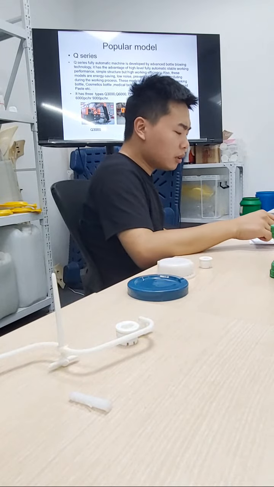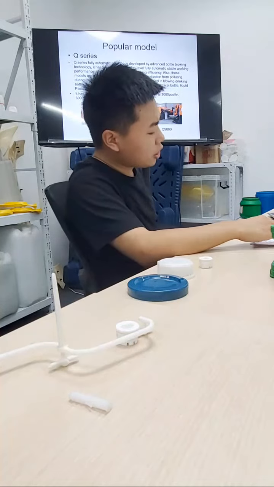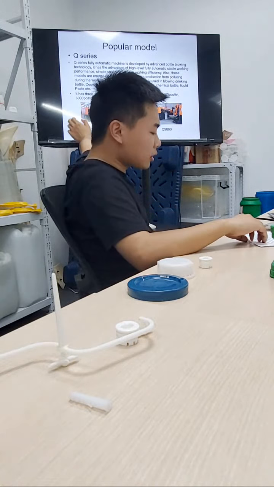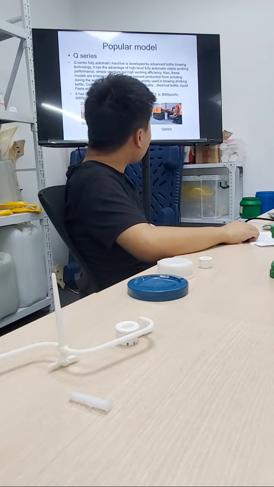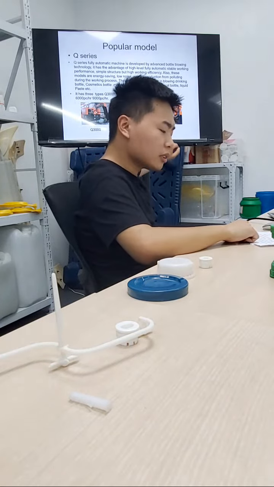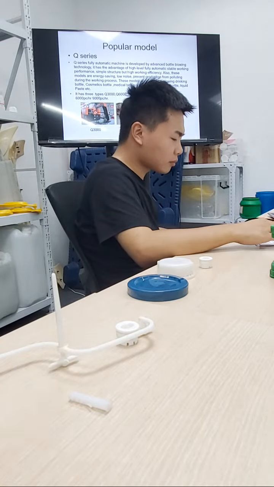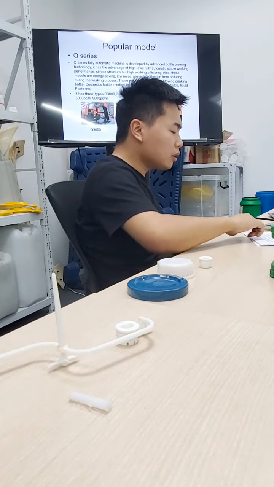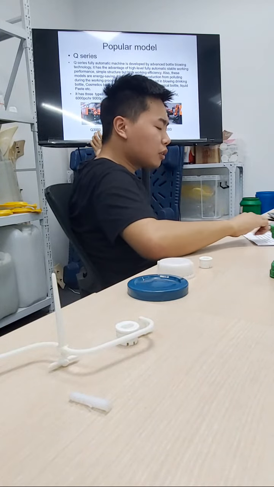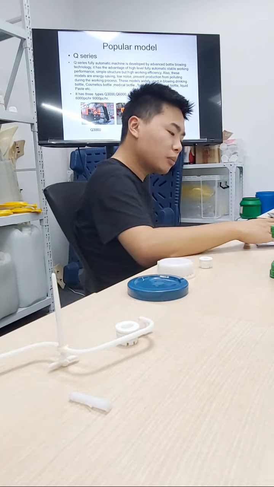Our popular machine is the Q series machine. Among them, Q3000, Q6000 and Q9000 are the most responsive. Our usual output is based on 500 milliliter water bottles.